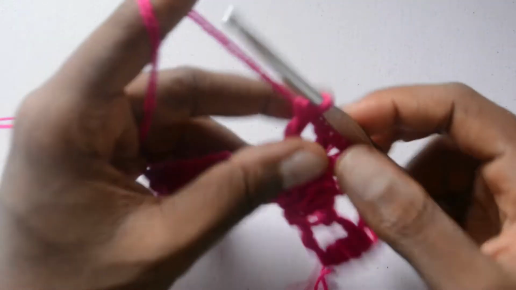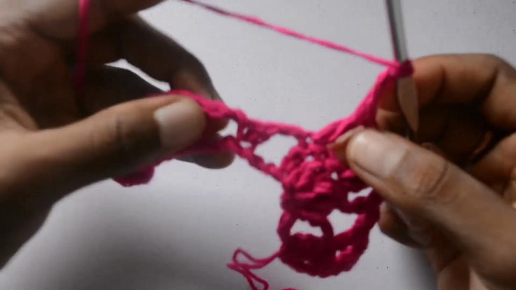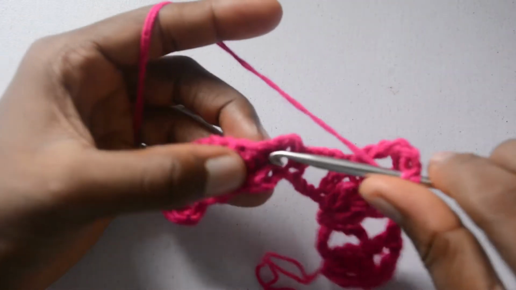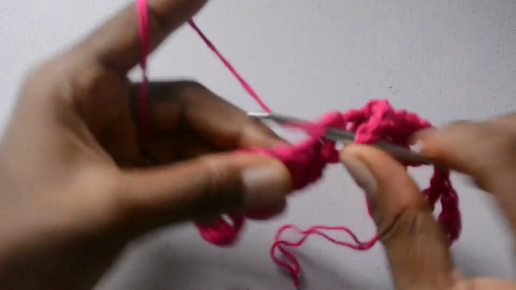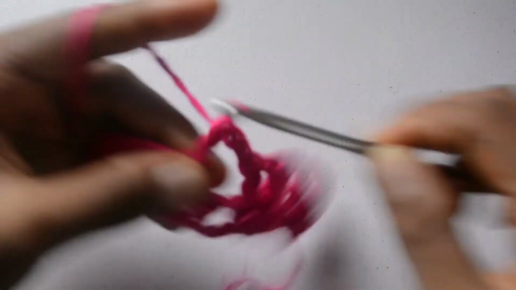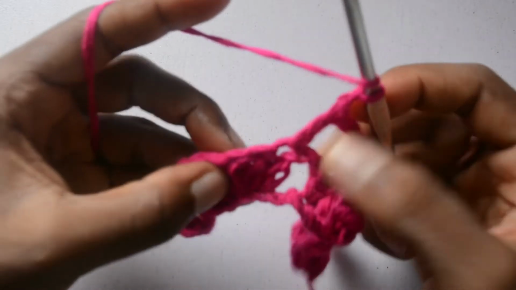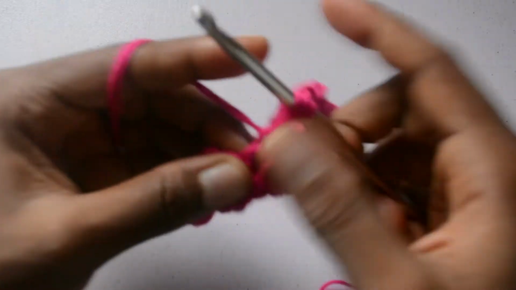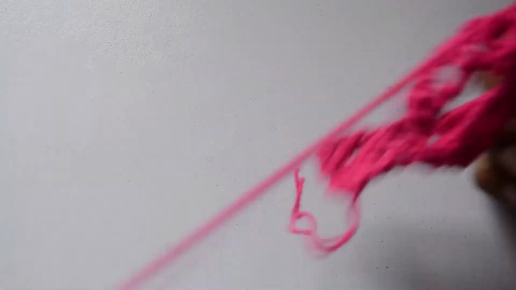So from here, I'm going to do a chain 2. I skip all the stitches, and in the next double crochet, which is here, I do a double crochet, chain 1. In the middle double crochet of the set, I do a double crochet, chain 1, double crochet in that same stitch.